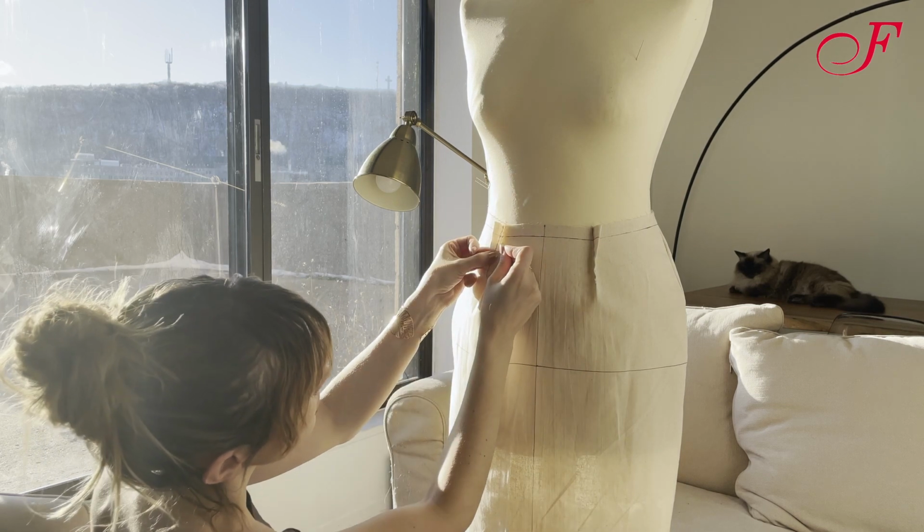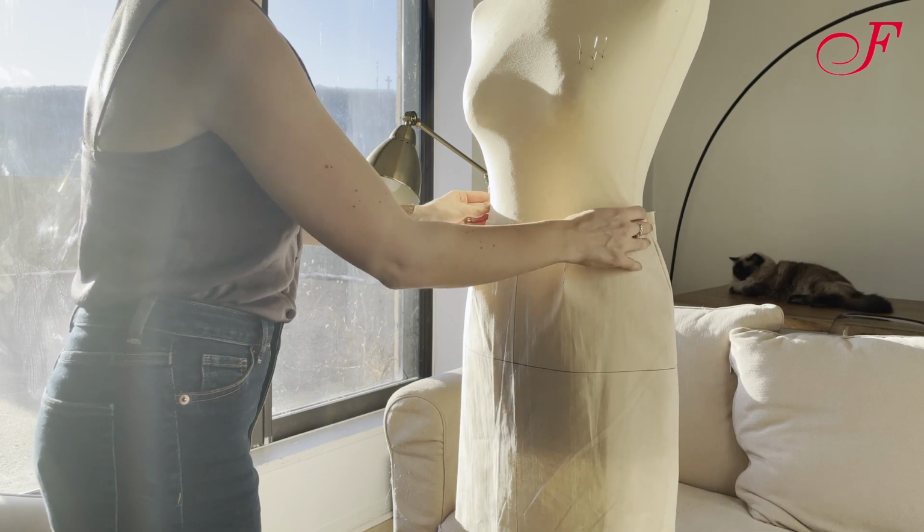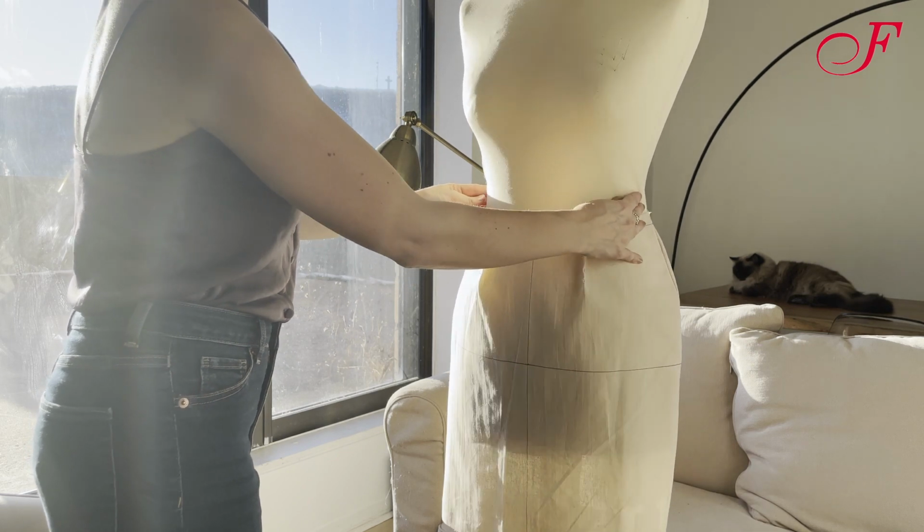Our skirt block tutorial is done. I hope this will be useful. Next time we'll see how to make a pretty skirt from it.